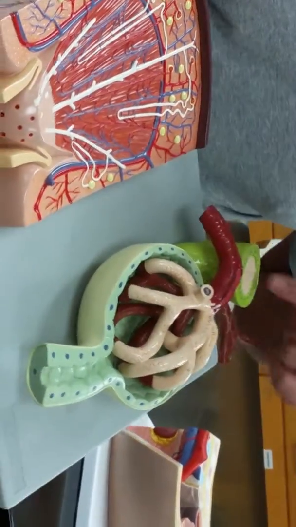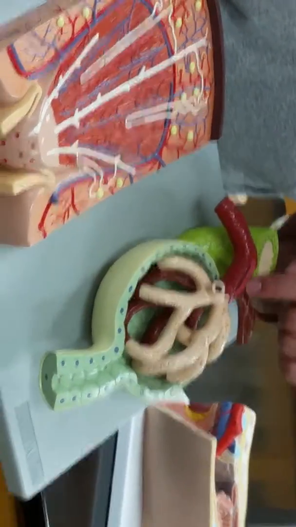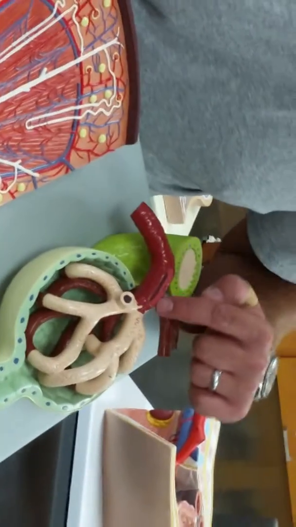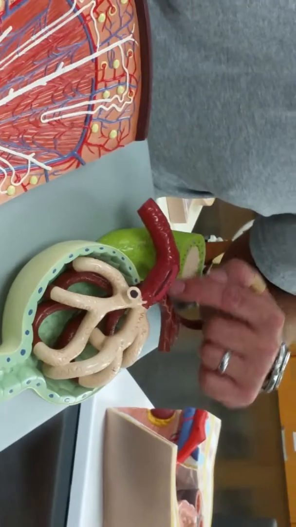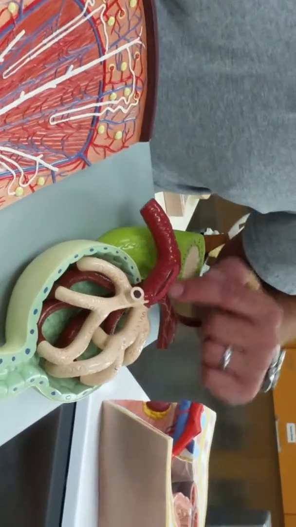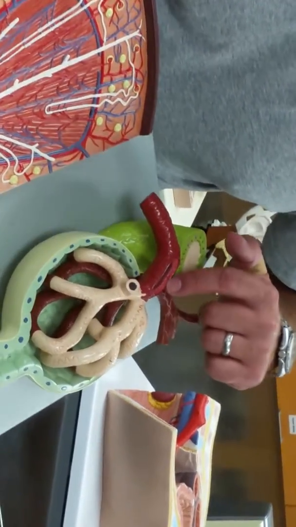So juxtaglomerular apparatus on our afferent arteriole. That's represented right here. So these cells through here. Juxtaglomerular apparatus right there.